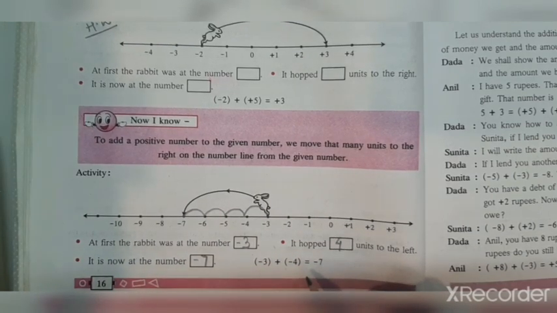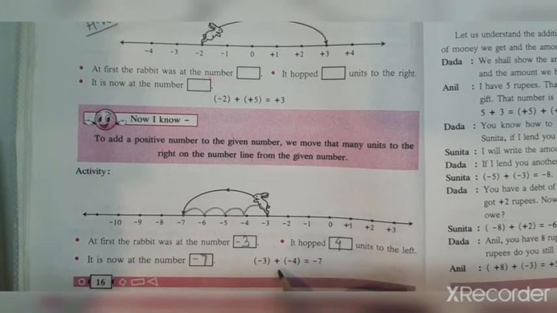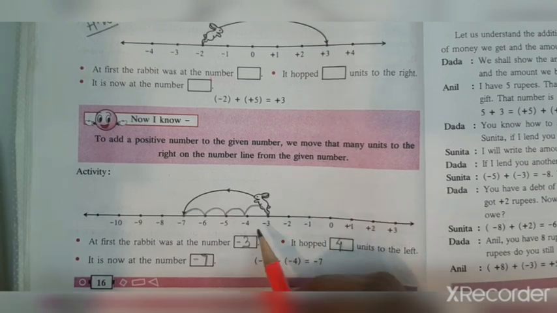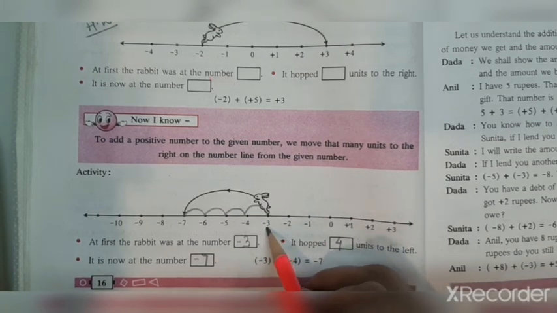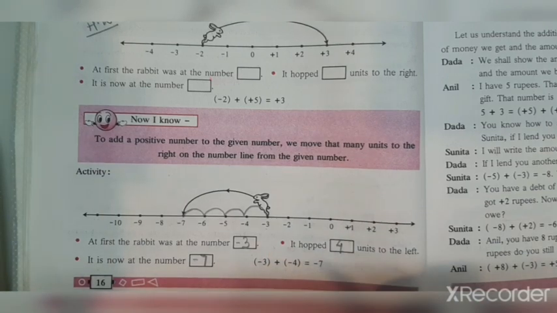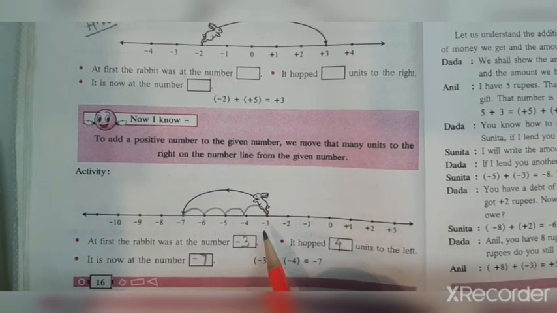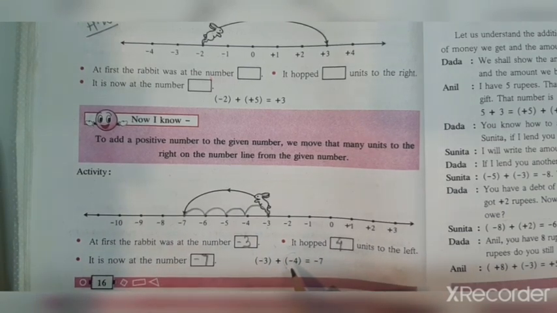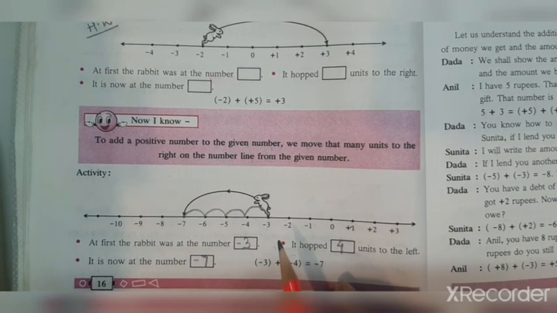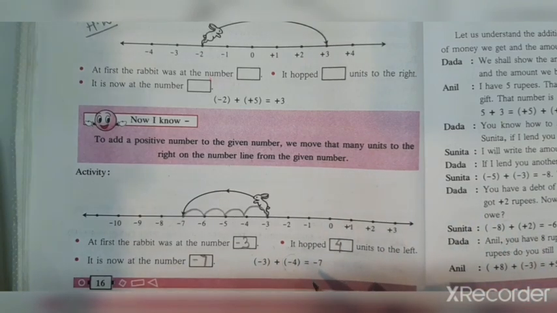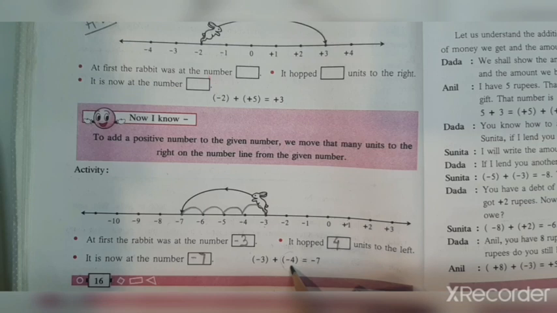So here you will see that when the rabbit was at a negative position, that is negative 3, and we add 4 units to the left, since it is moving to the left, we have written negative 4. When it moves to the right, we write positive. How many hops? 4 hops to the left. So we have written minus 4 or negative 4.